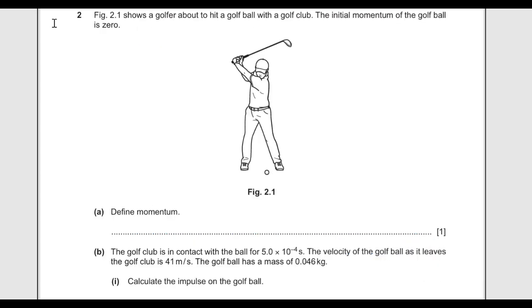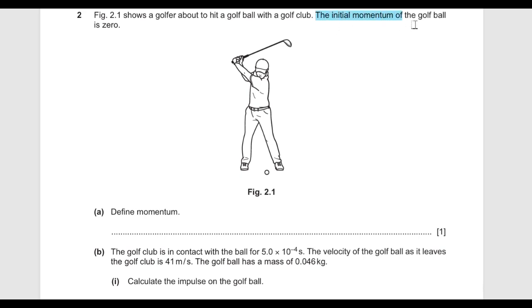Question number 2 is saying figure 2.1 shows a golfer about to hit a golf ball. The initial momentum of the ball is 0. So here is a ball and the initial momentum of the ball is 0. What does it mean? That initially this ball is at rest. Part A is saying to define momentum. Momentum is the product of mass and velocity of an object at any certain point.